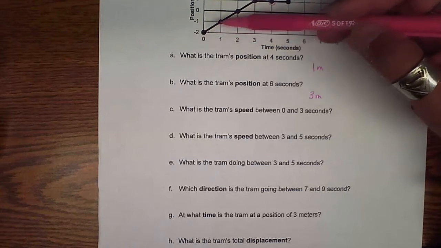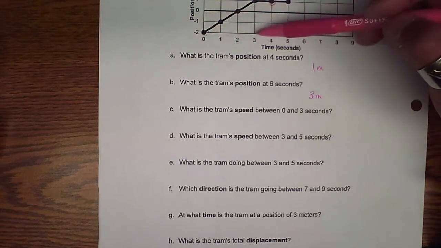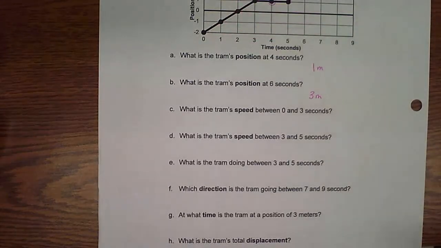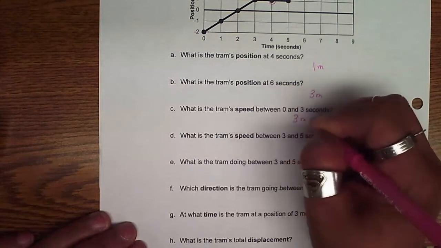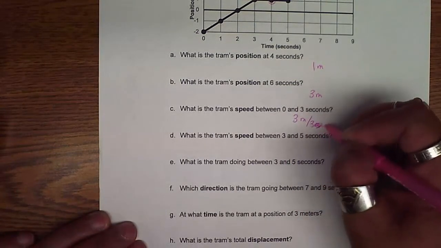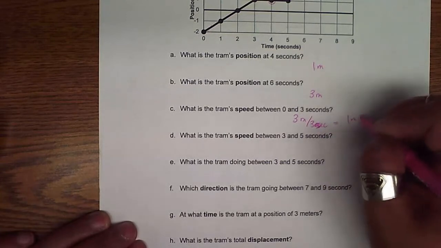Well, over 3 seconds, we've moved 1, 2, 3 meters. So 3 meters in 3 seconds. Oh, I'm sorry, this is seconds. So it would be 1 meter per second.